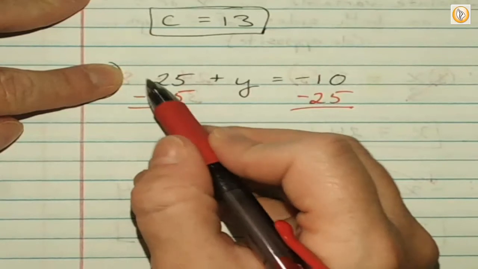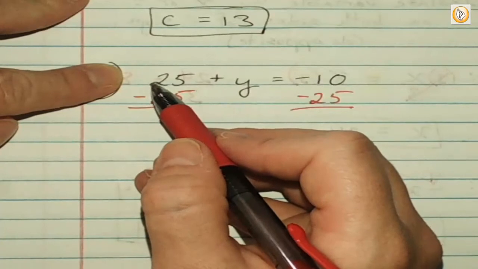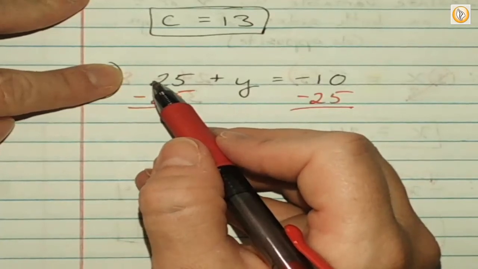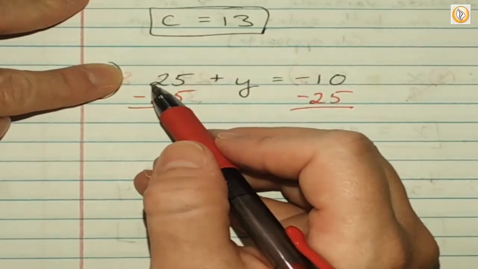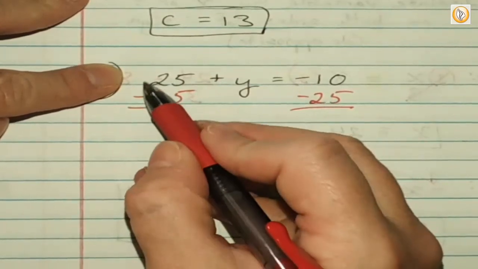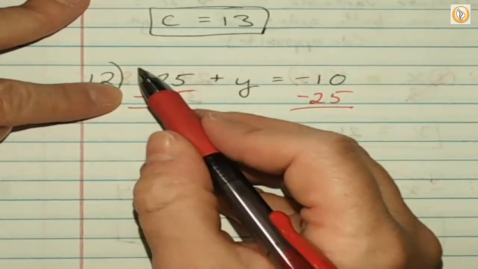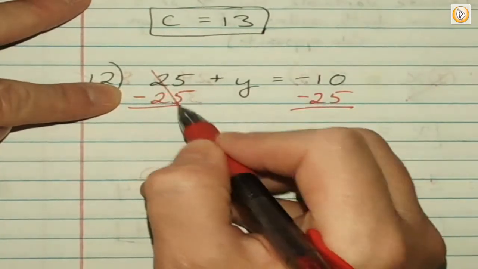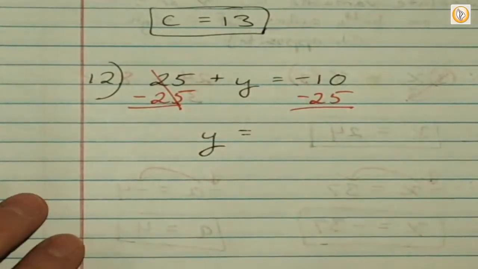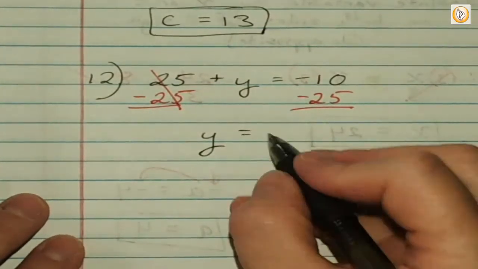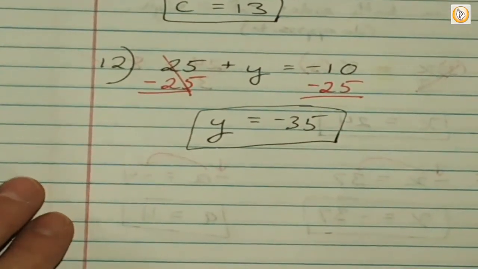When there's no sign in front of the number, that will confuse students. Maybe not this group, but I have seen it in every class I've ever taught, because a lot of times it just slips their mind. So he's correct. This is a positive 25, so the opposite is negative 25, and we're doing it on both sides. So then, Joe, what is the answer? Very good. Excelente.